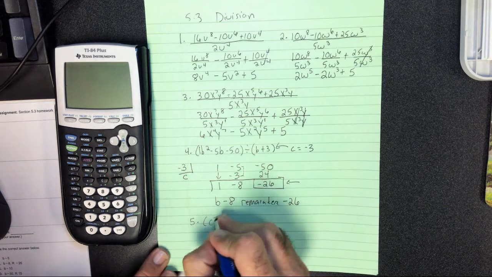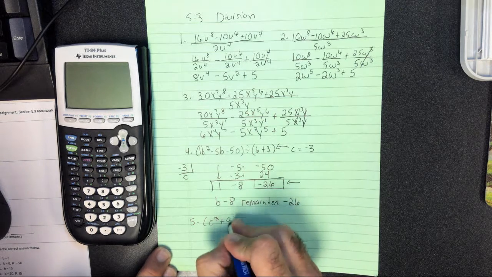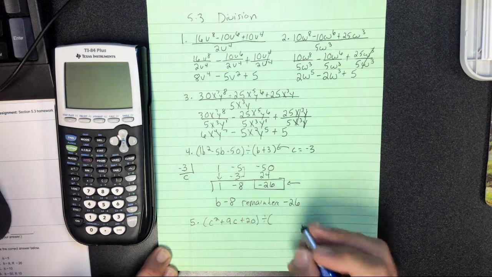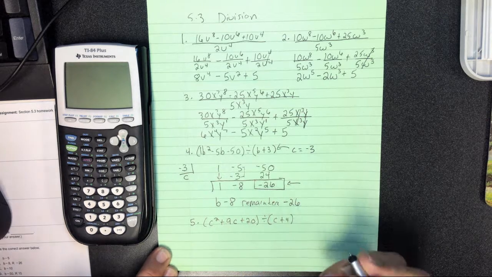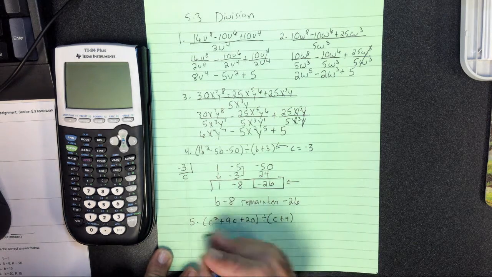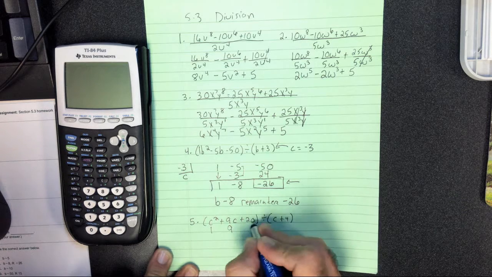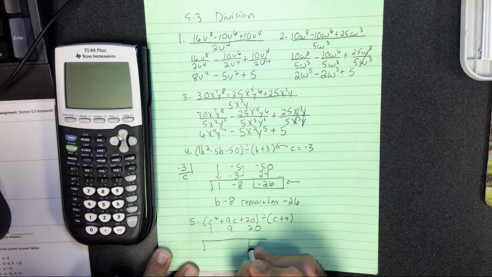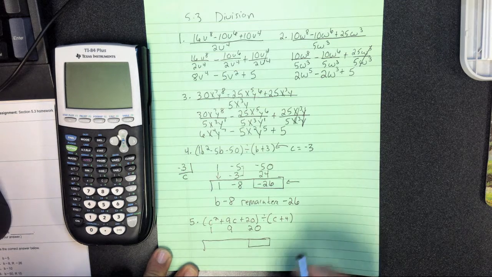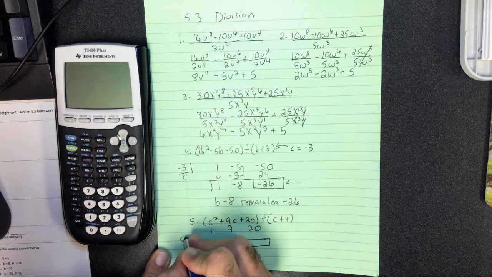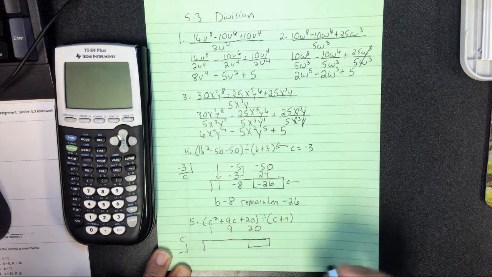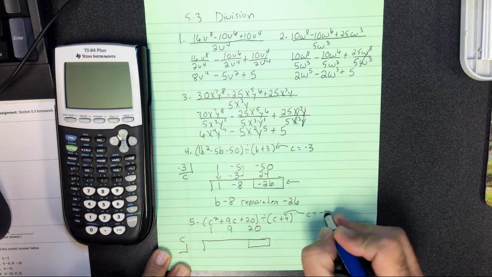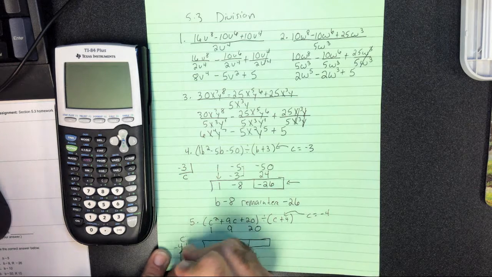is a c squared plus 9c plus 20. We're going to divide that by c plus 4. Alright, so let's write our numbers. We got 1, 9, and 20. I'm going to draw my little box. And I'm just going to box this end in because that's going to be my remainder. Now, remember my c goes here. And since this is a positive 4, c is going to equal a negative 4. So we put our negative 4 right there.